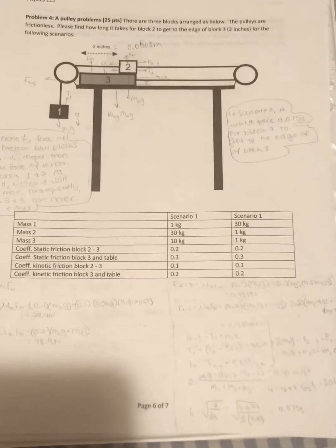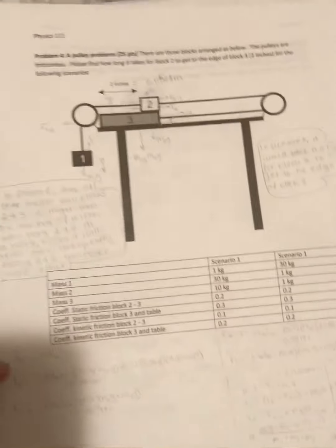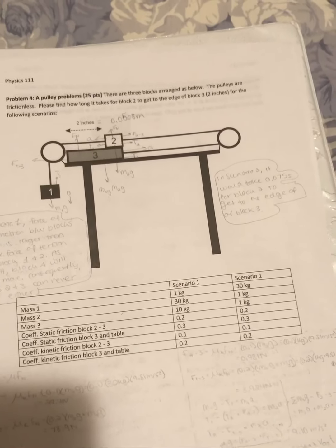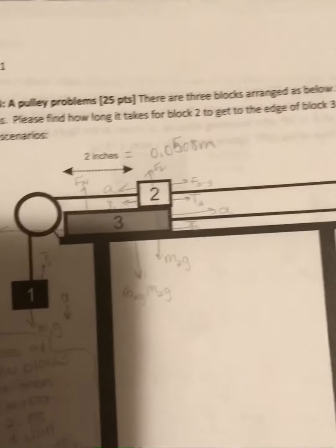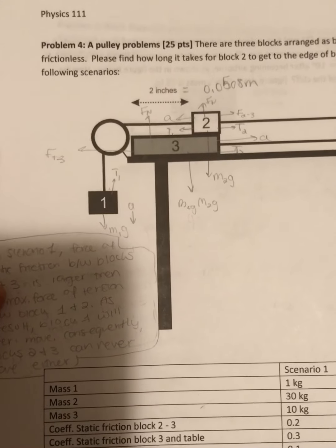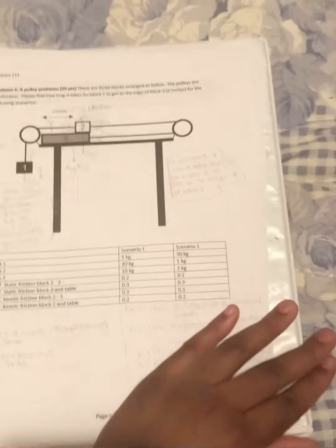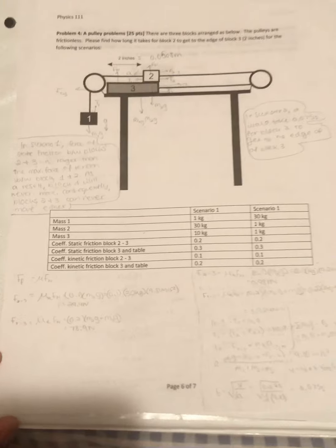Okay, here's my work. So in the first scenario, I wanted to find the friction force. First I wrote all my free body diagrams, just so I could see, or attempt to see, what was going on.